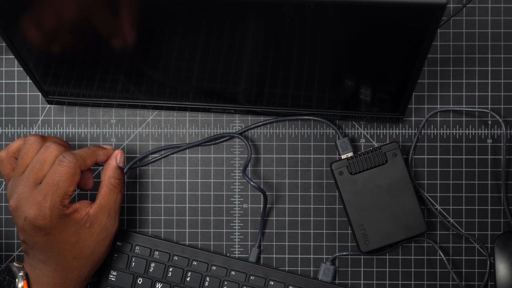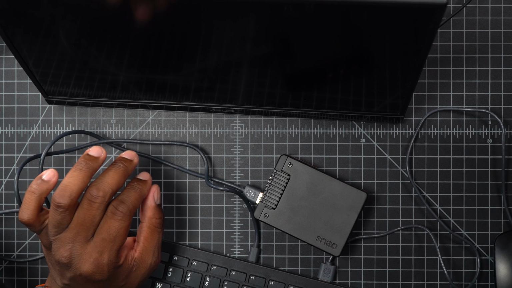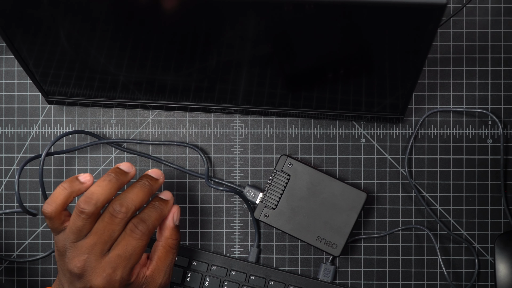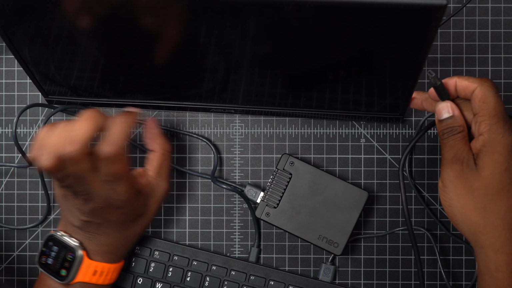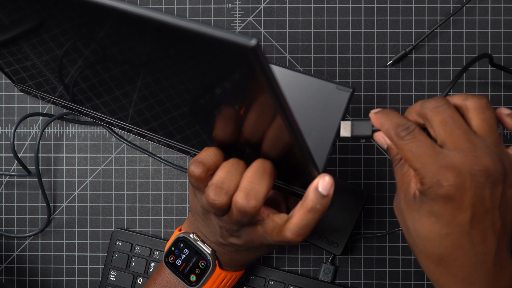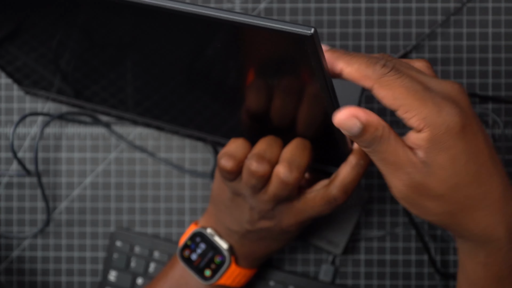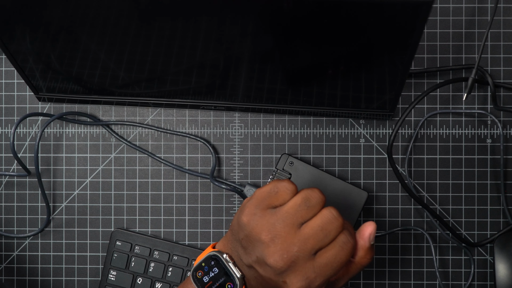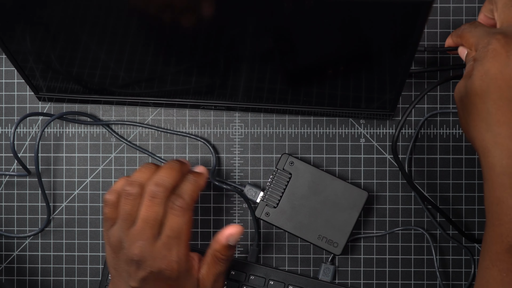So I'm going to actually take my Raspberry Pi. I have 2 HDMI cables. So the first HDMI cable is right here. I'm going to plug that up right here. I'm going to grab a power source again off my desk because I have the Ugreen. So I'm just going to use that to plug up my monitor.